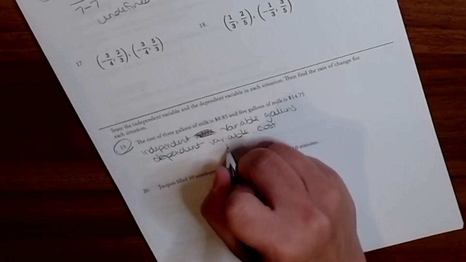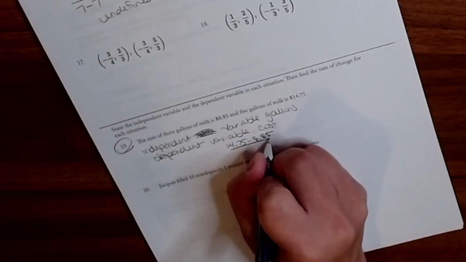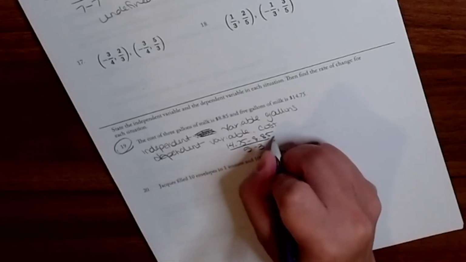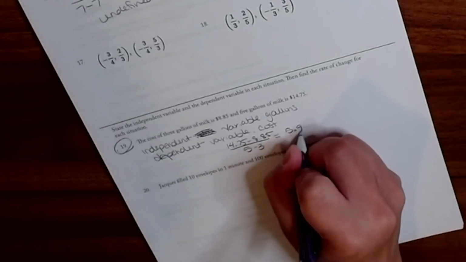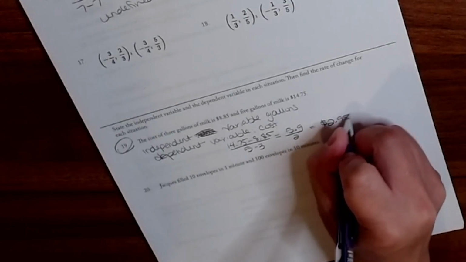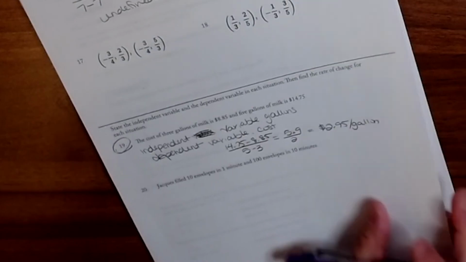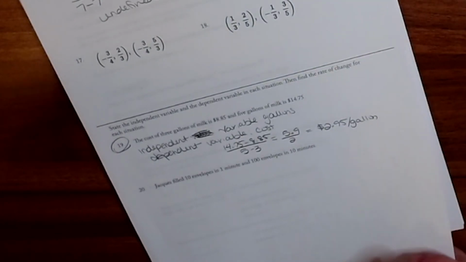So then I have 14.75 minus 8.85 over 5 minus 3, so I get 5.9 over 2, so that is 2.95 per gallon. Okay? All right, so that is it for this section.